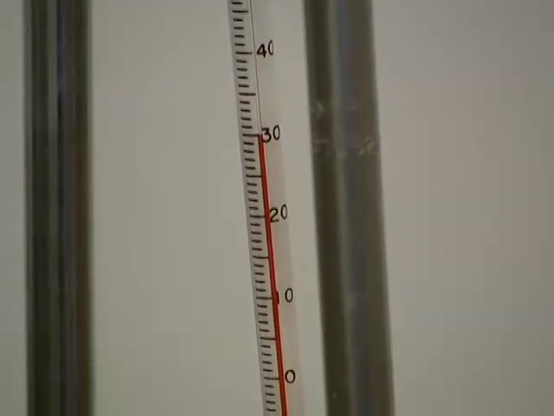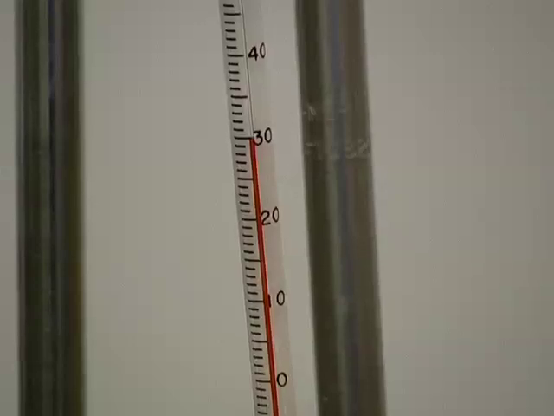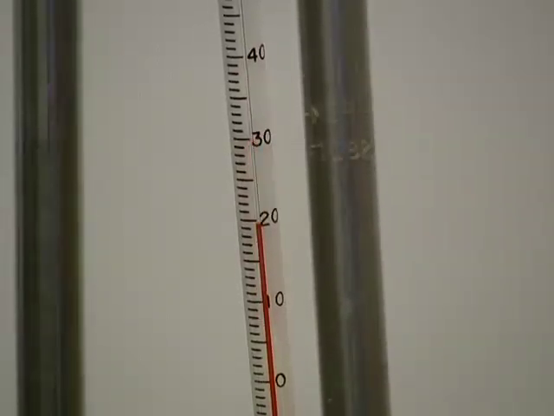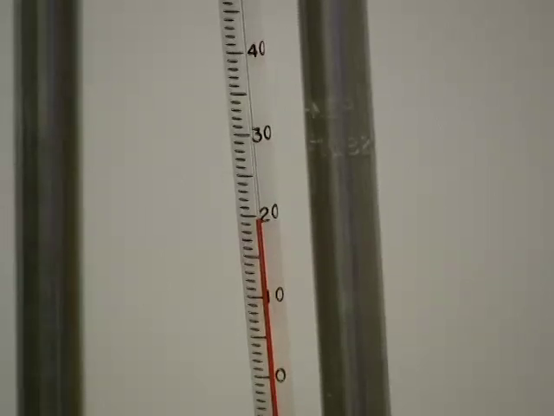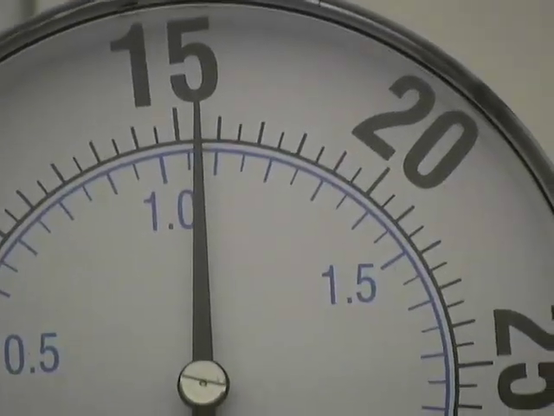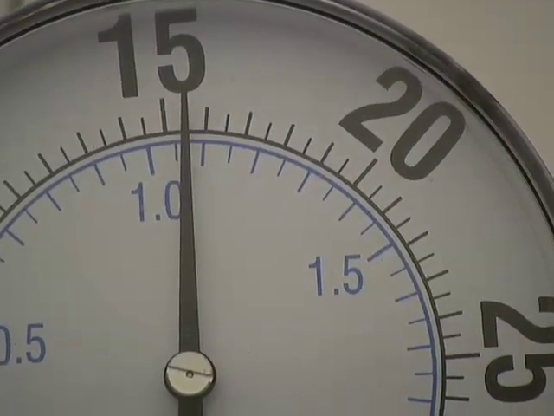Okay, we will cool it down further. I don't think we will be able to reach back to zero, but we will go as far as we can go. Ready for the next reading. It's a little lower, but it doesn't really matter. Let's take the pressure value. There we go. That's the pressure value for that temperature.